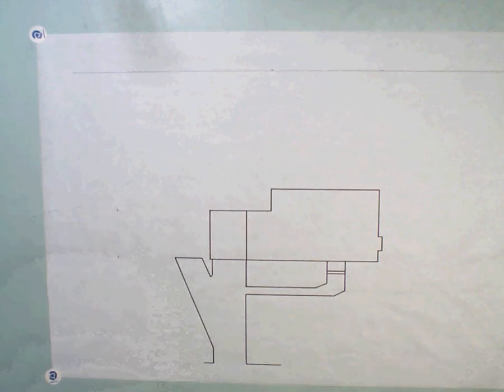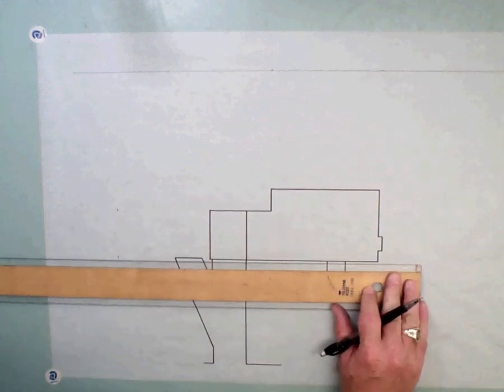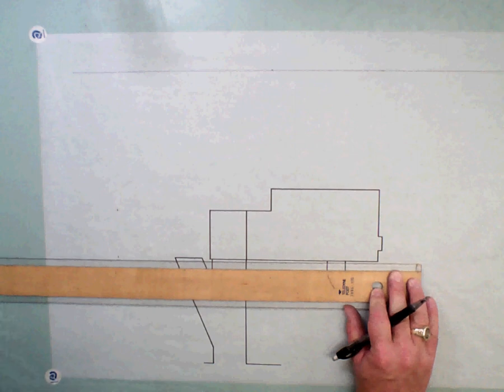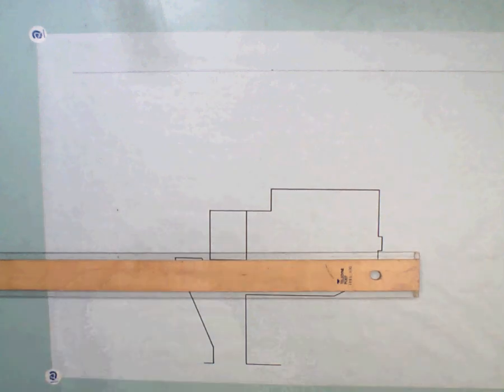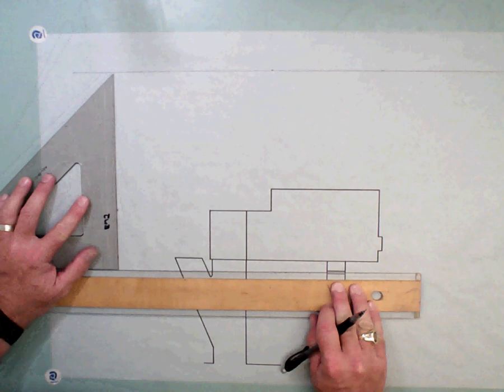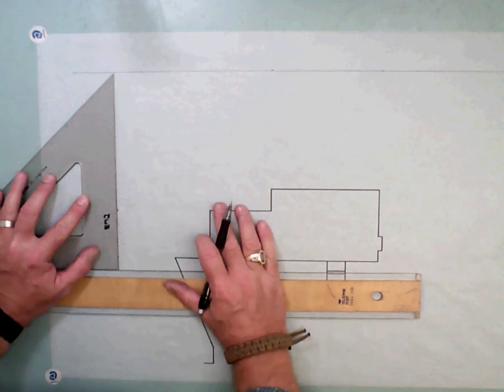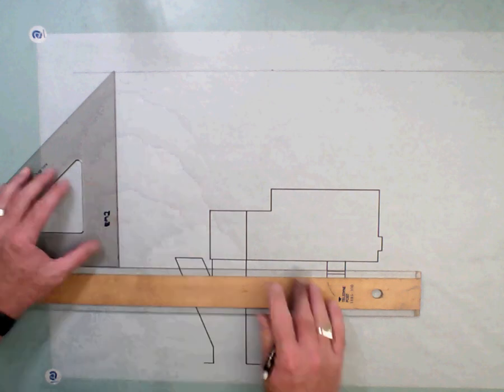Well, I'm squared up, because I know the lot is squared. I'm square with the house, and with my triangle, I'm going to draw in this property line. I move it up a little bit. And there we have it.